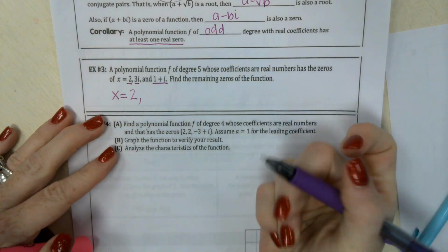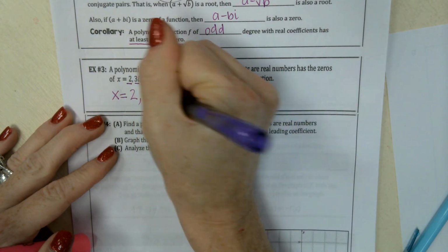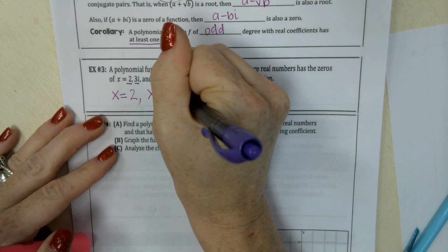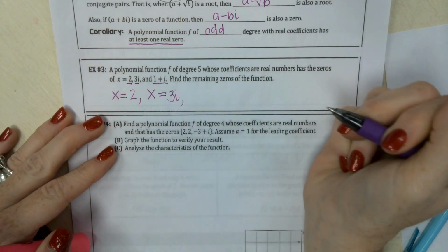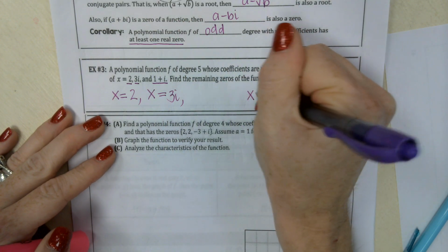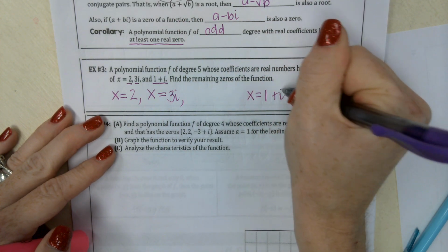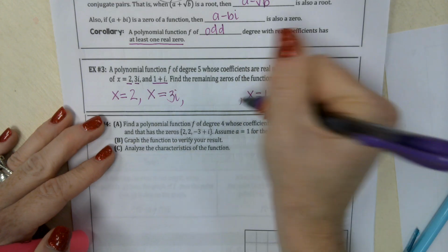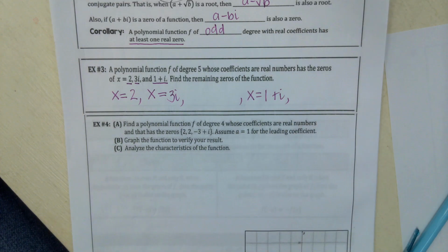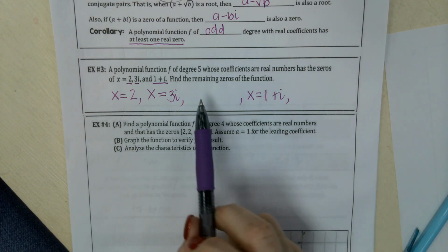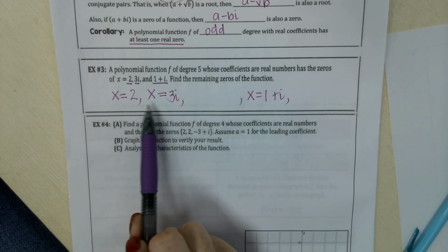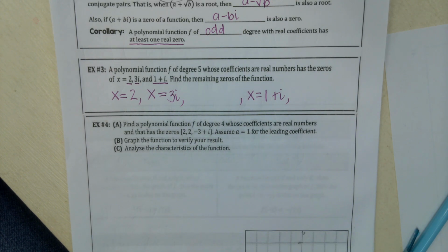Well, I have 3 so far: x equals 2, x equals 3i, and x equals 1 plus i. There are 2 roots that are missing. 1, 2, 3, 4, 5.